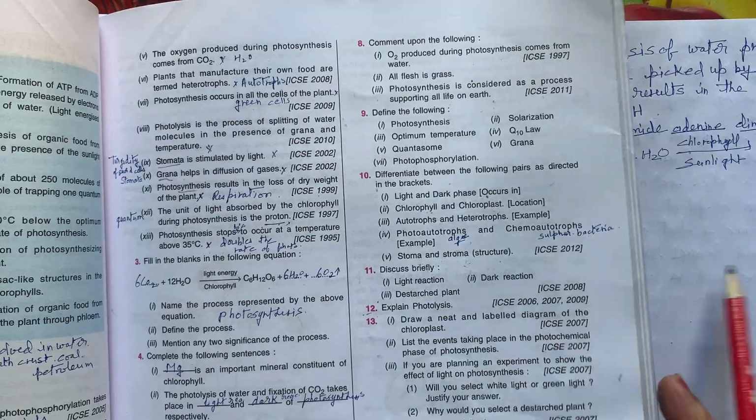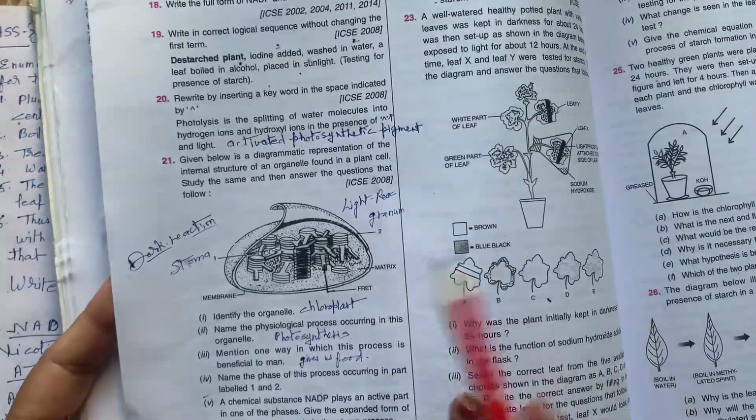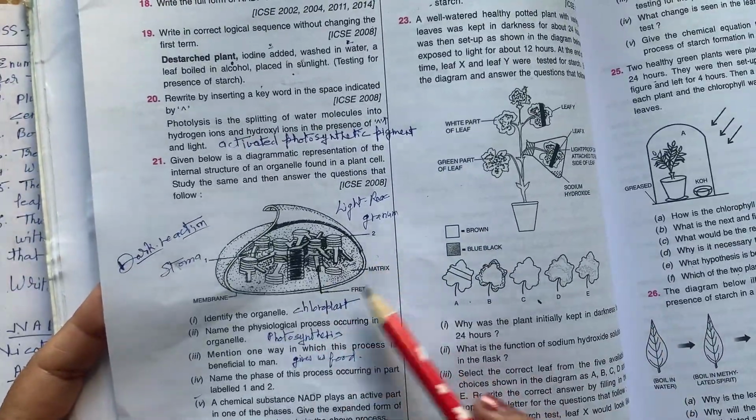Draw a neat and labeled diagram of the chloroplast. See, this is the neat and labeled diagram of the chloroplast. You can see it over here. This is the diagram of the chloroplast.